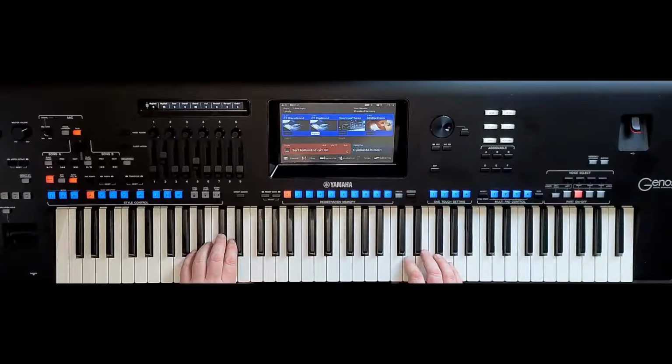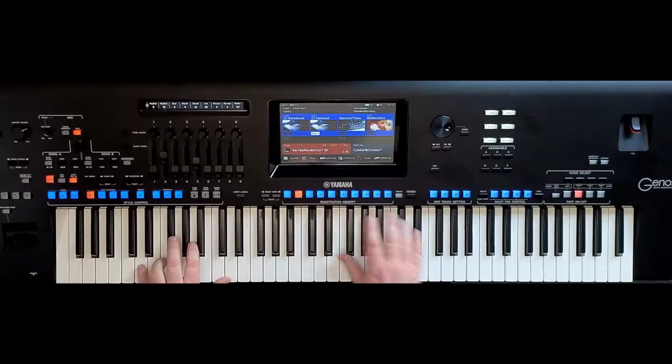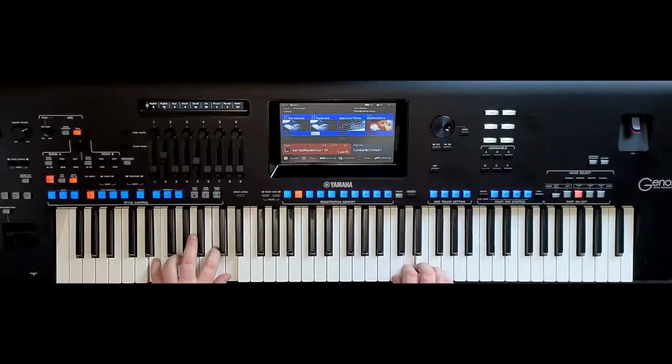Yep, and then I've got the ability to play. And then variation 3 brings in the strum.